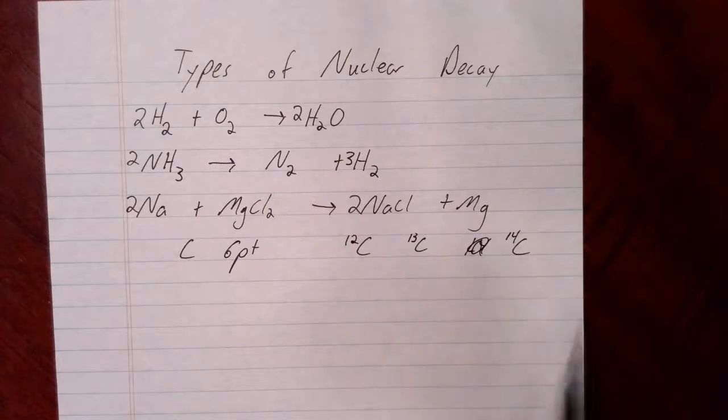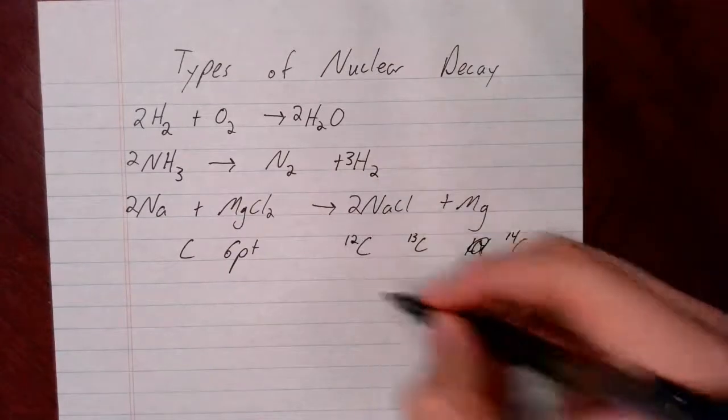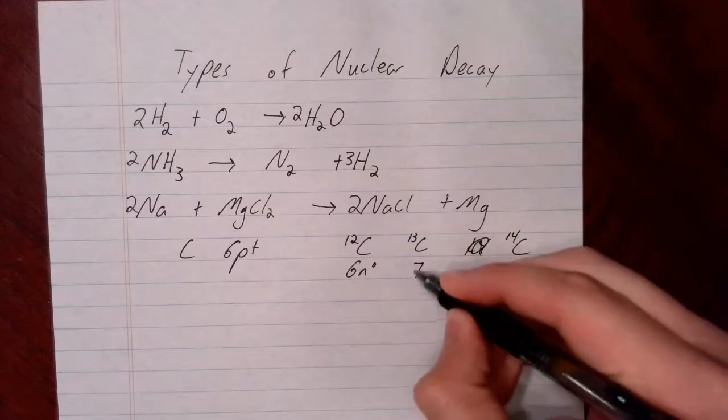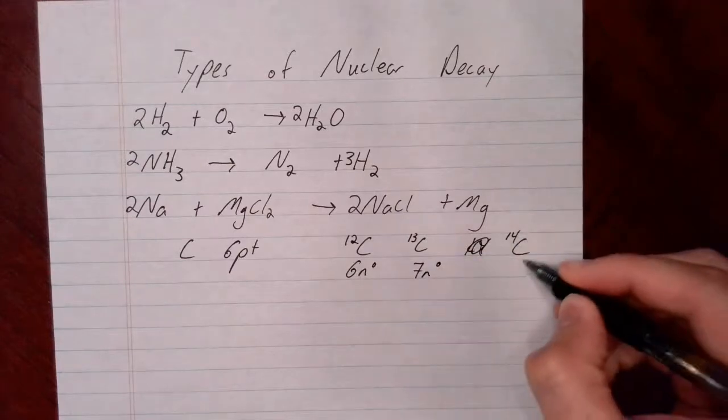The mass difference is reflected by the change in the number of neutrons. So this specific isotope of carbon would have 6 neutrons, this would have 7 neutrons, this would have 8 neutrons.